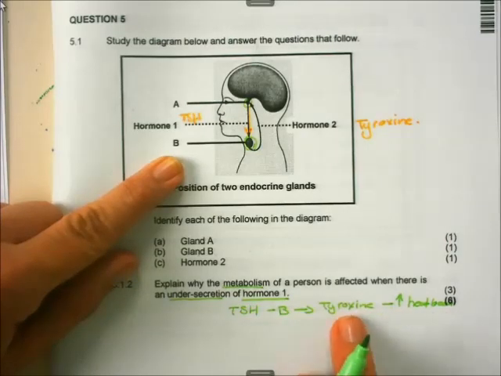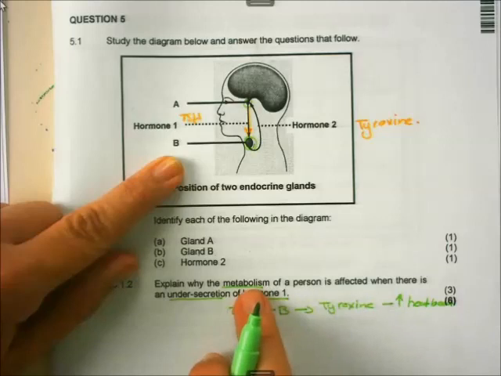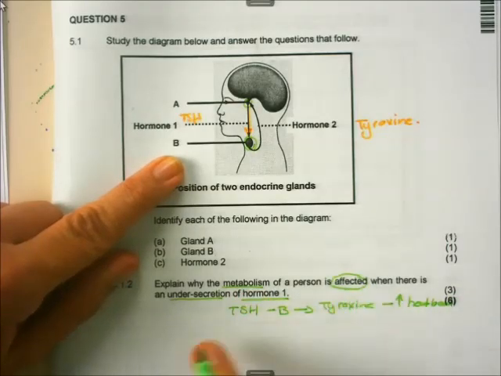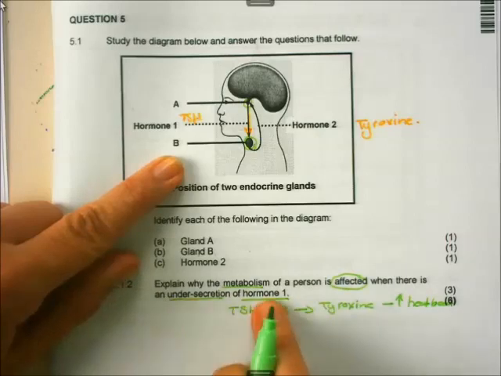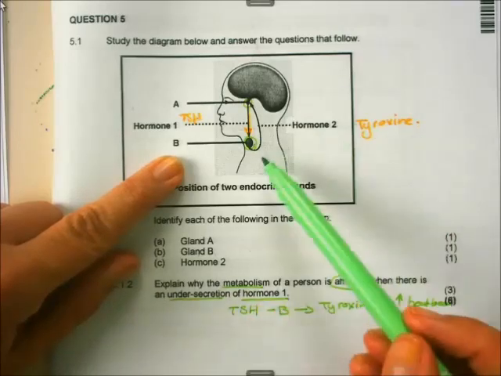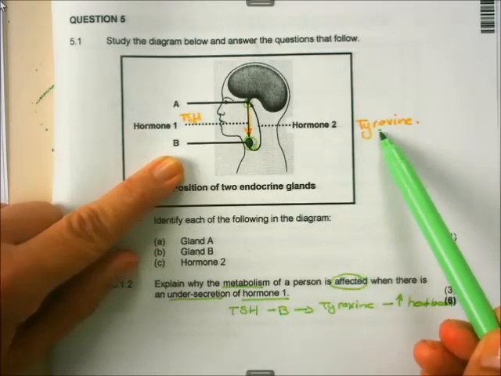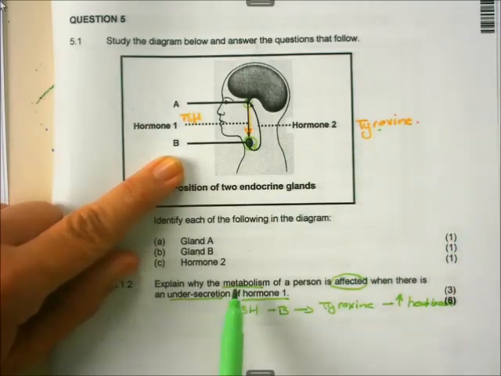The under secretion of hormone 1 will lead to an under secretion of thyroxine, and the under secretion of thyroxine will cause a decrease in metabolic rate.